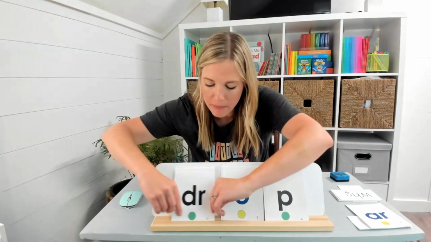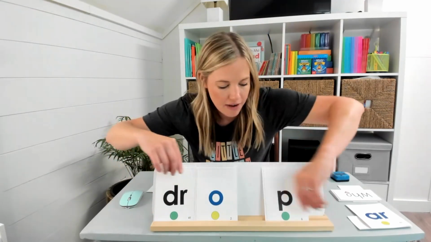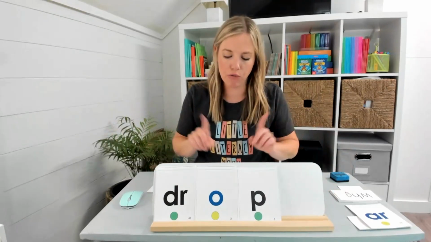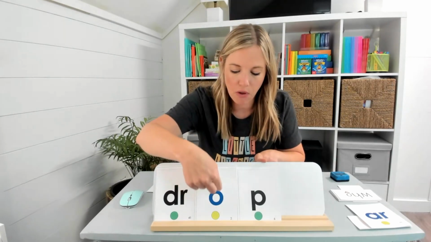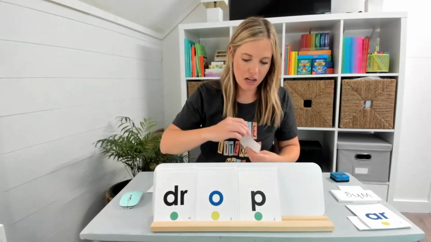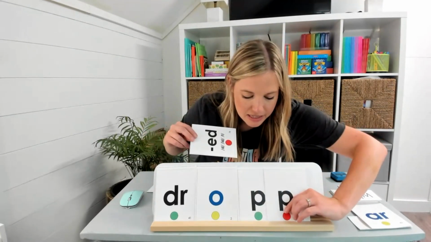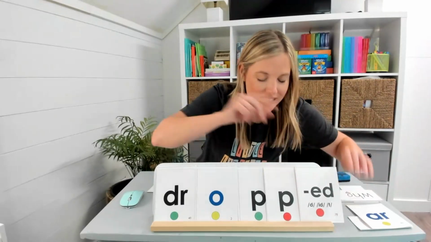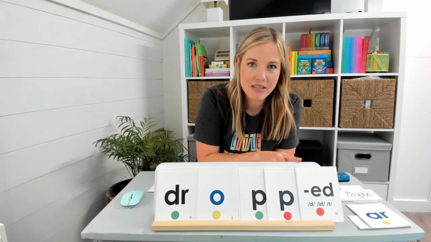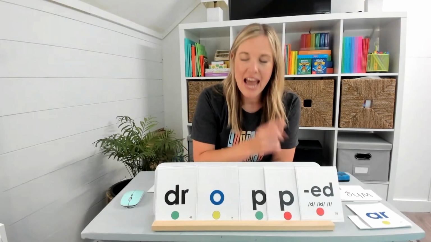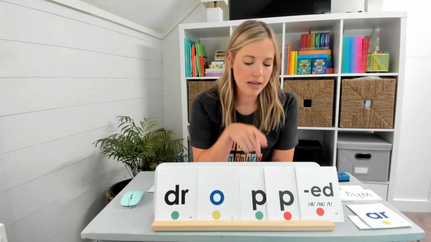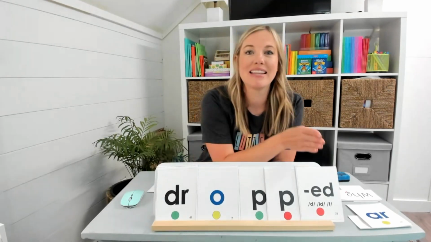Drop. Good. And now I want to make this in the past. So I have to add suffix ed, but remember our rule, 1, 2, double I do. So I start at my vowel, I count 1, 2. I'm going to have to double that P. So I'm going to borrow my ending P sound here, and then add ed to the end. Now it says dropped. And I hear that t sound because p is an unvoiced sound, so the ed sound is going to be t, dropped.